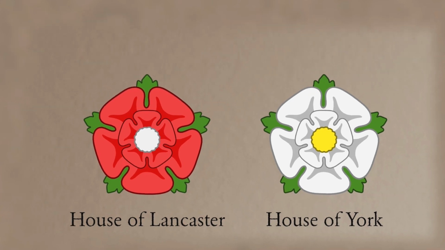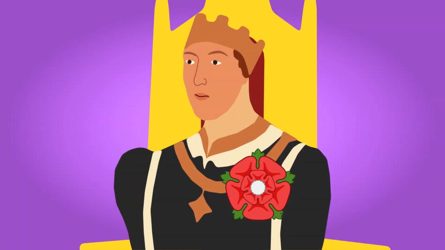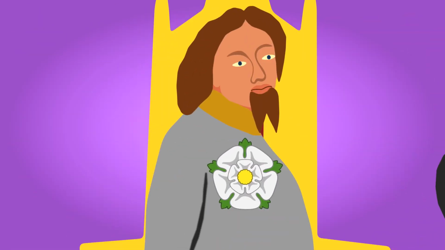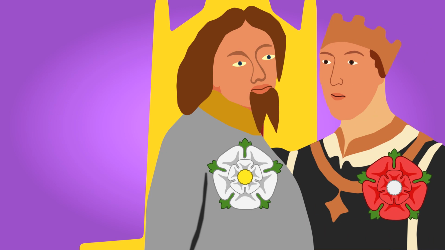In the immediate build-up to the War of the Roses, Lancastrian King Henry VI was recovering from mental health issues, and Richard of York ruled for him as Lord Protector. But when Henry returned, Richard didn't want to relinquish power.